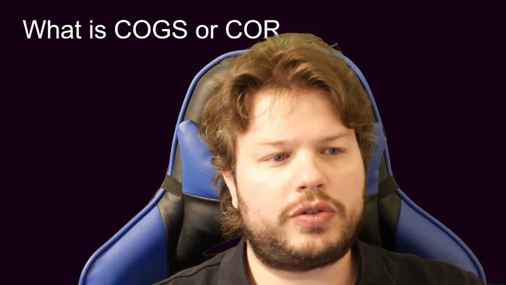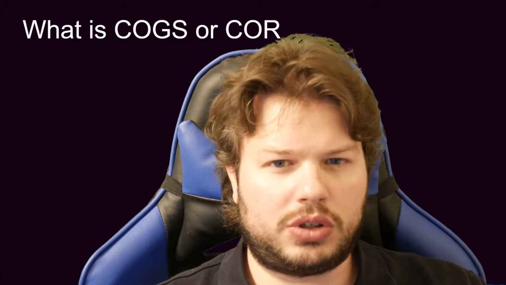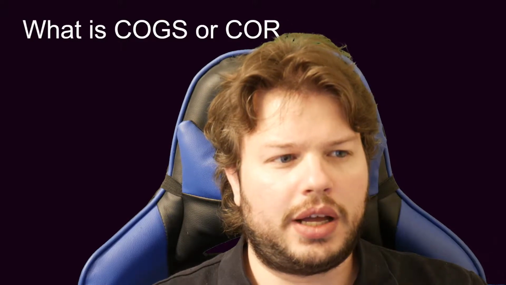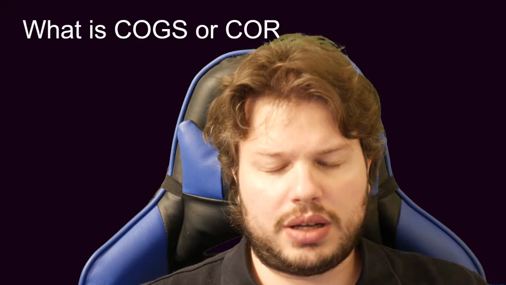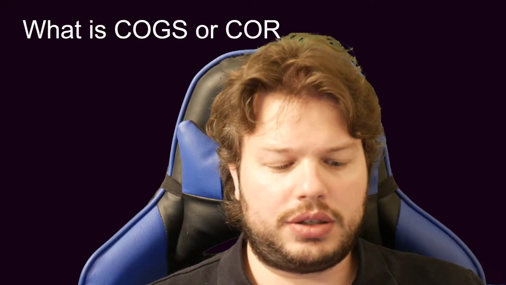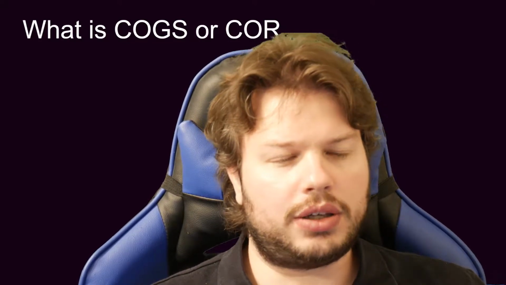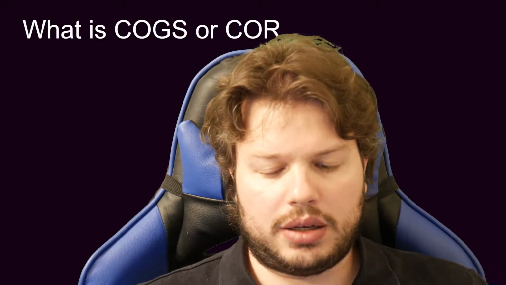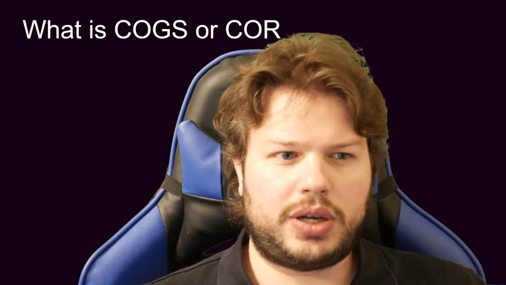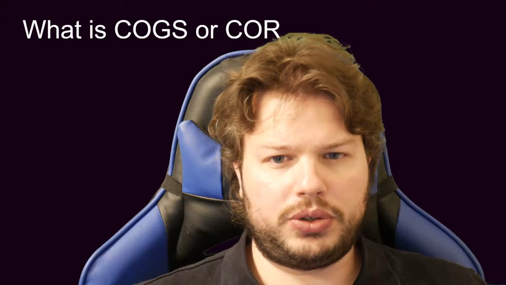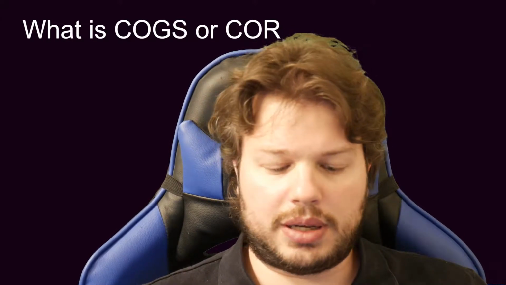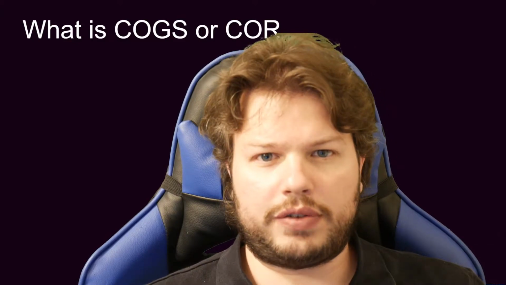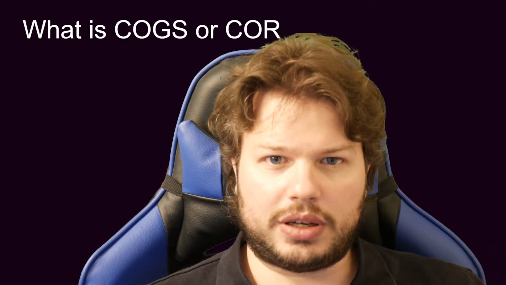Today I want to go over what is COGS or COR, or cost of goods sold or cost of revenue. The reason I lump them together is you generally only get one or the other and not both. Like with Tesla, you get cost of goods sold because they're producing a lot of stuff. And with Facebook or Amazon, you get cost of revenue because they don't produce stuff, they just sell stuff.